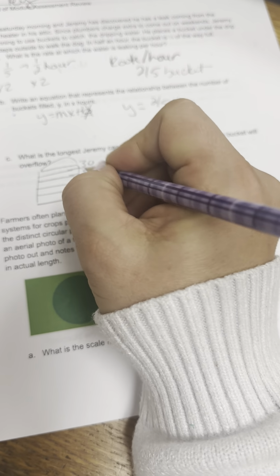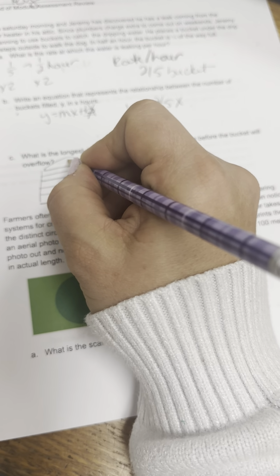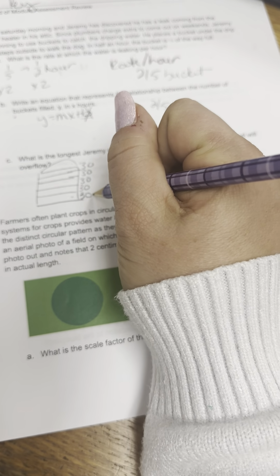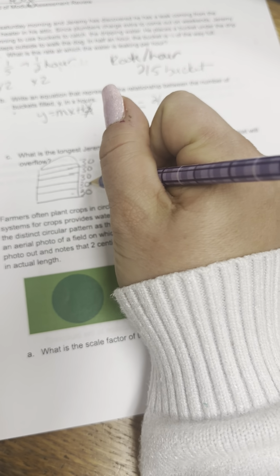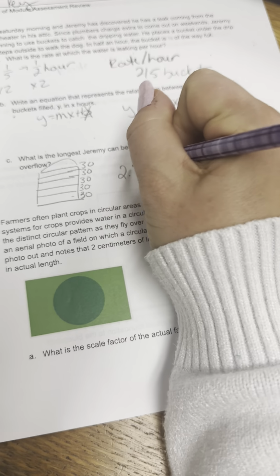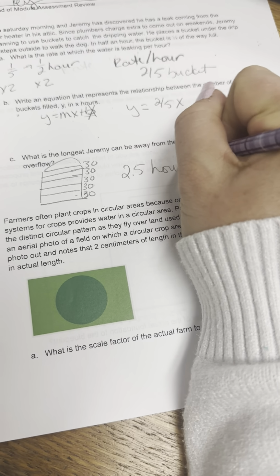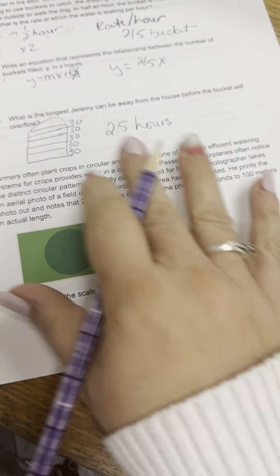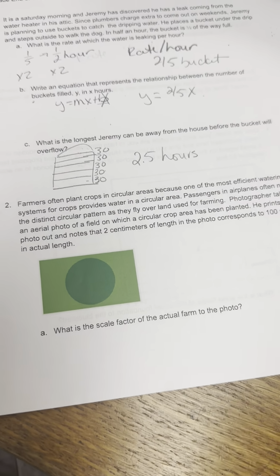So after this 30 minutes, the bucket will start to overflow. So if we count these up, we have 30, 1 hour, an hour and a half, 2, 2.5 hours. So 2.5 hours is the longest he can be out of his house before it starts to overflow with the bucket that he's using.